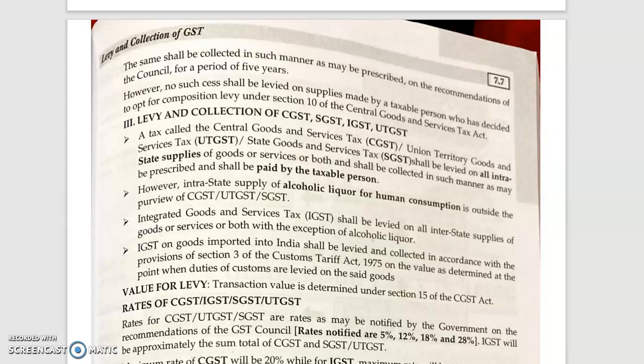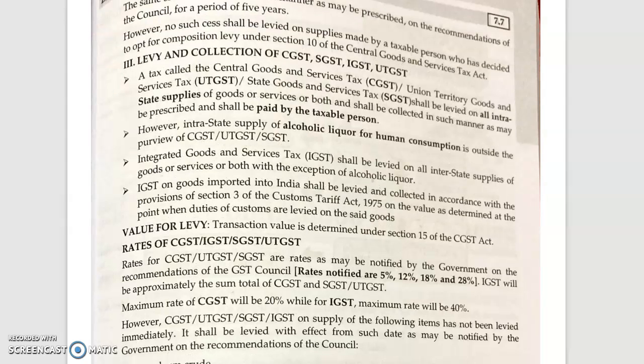Next is levy and collection of CGST, SGST, IGST and UTGST. These we have also already covered.